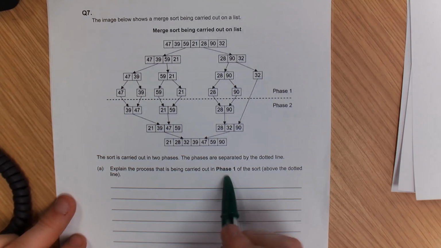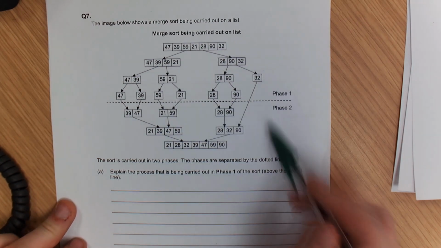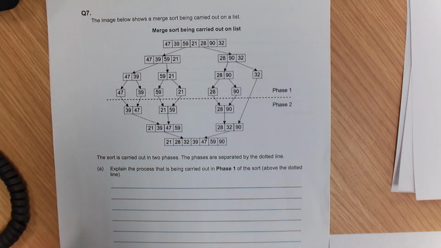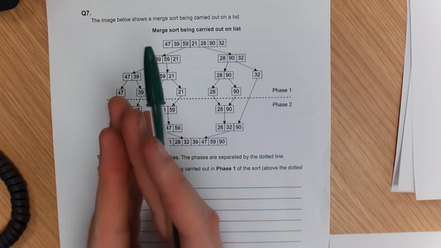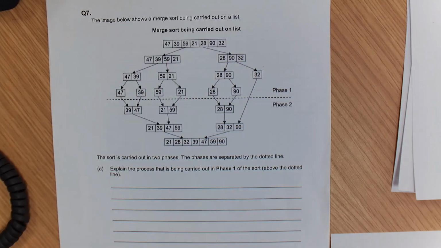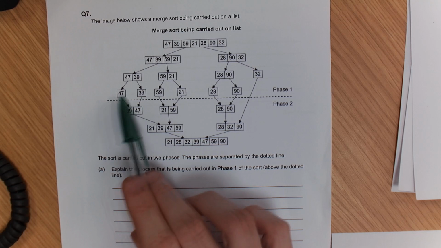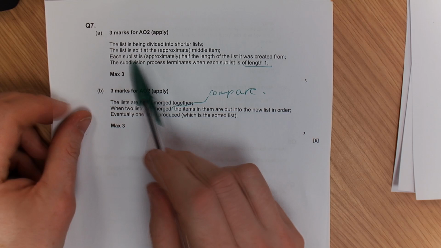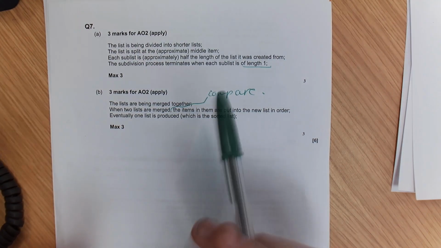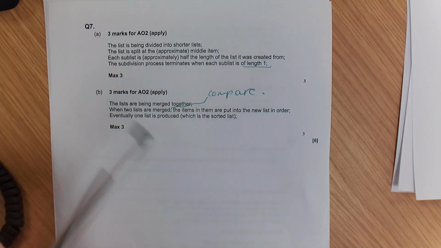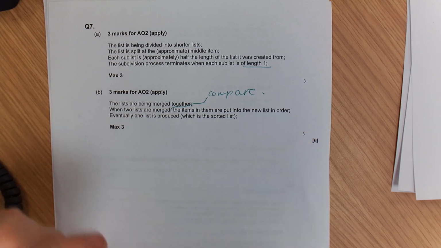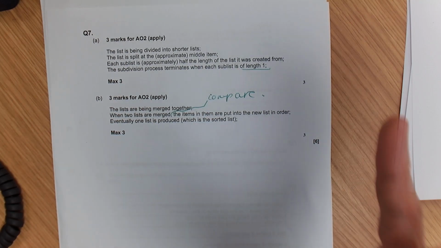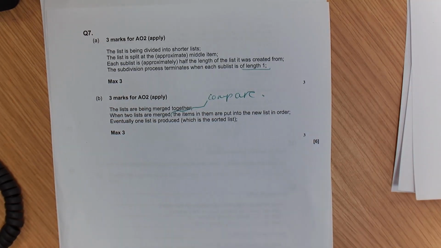It wanted phase 1. Note that it's split in 2 phases, alright? You need to explain what's happening. Basically, to do a merge sort, you find the midpoint, then you split it into sub-lists until you end up with individual lists with one item in it. That's what you've got to do. So the list is divided into shorter lists. It is split at the middle item. You can say midpoint of the list and keep splitting into subsections. Each list is halved until you end up with lots of individual lists of one.